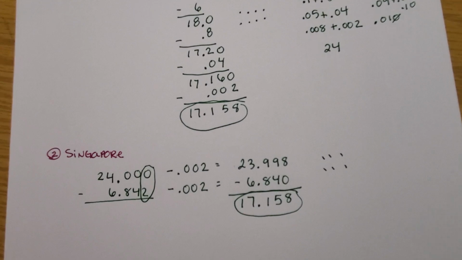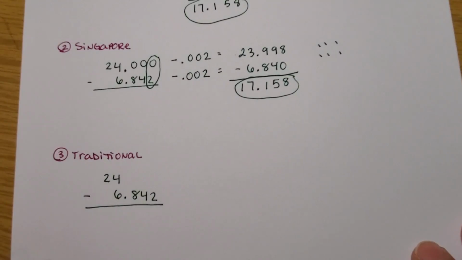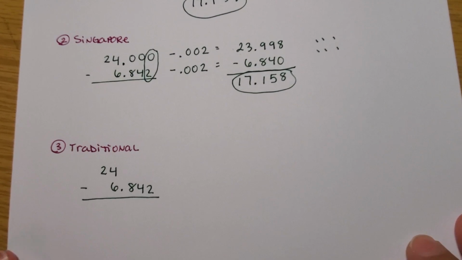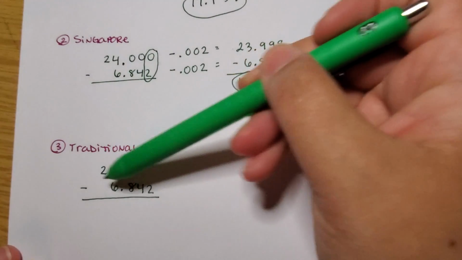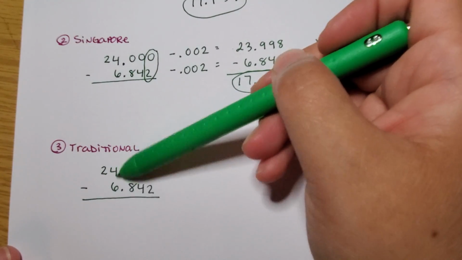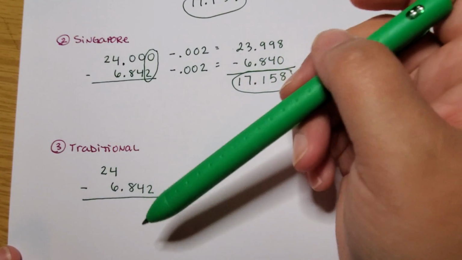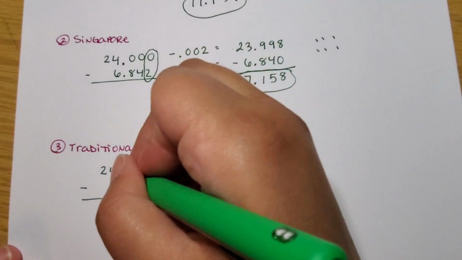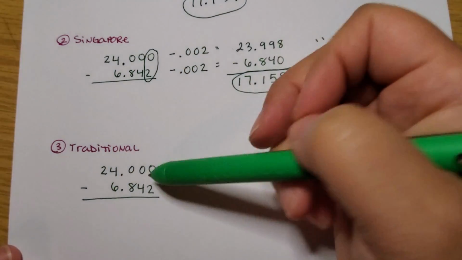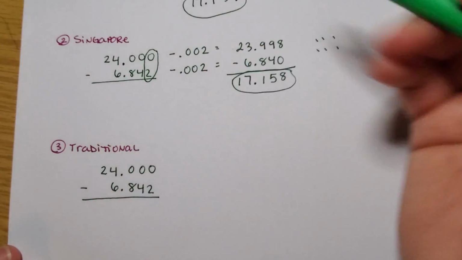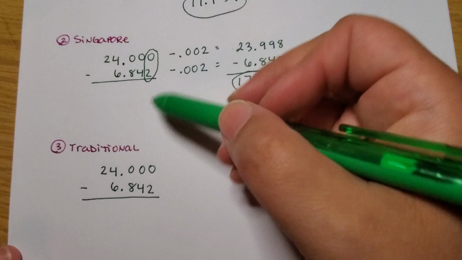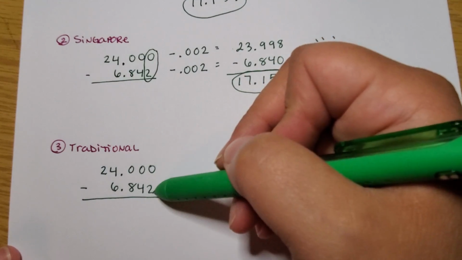All right, let's try this one more time using the traditional method. So for the traditional method, you want to make sure that you also line up your decimal places. So I put the 6 underneath the 4 because they were both in the ones place. And as we did with the Singapore method, I'm going to have to add zeros to make sure I have something in each column.